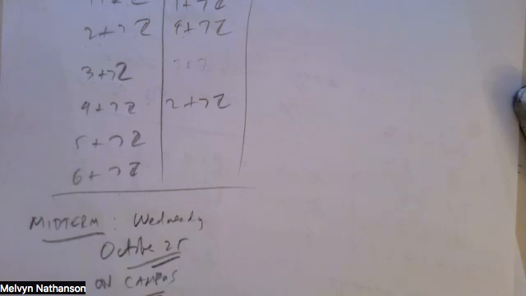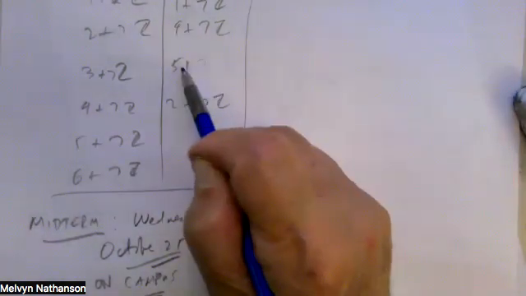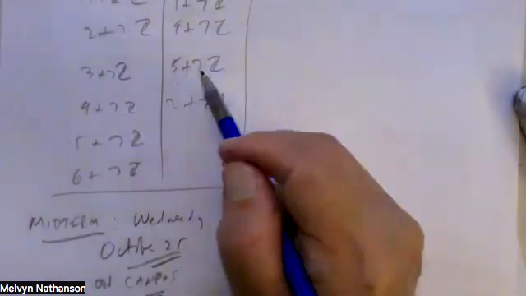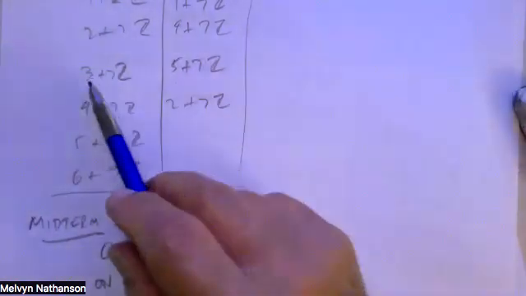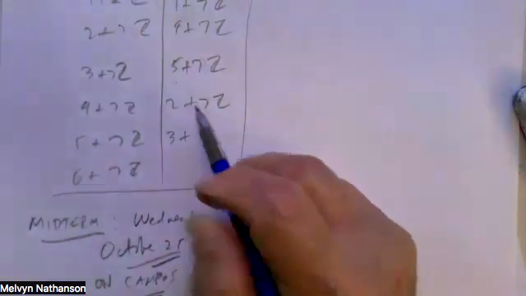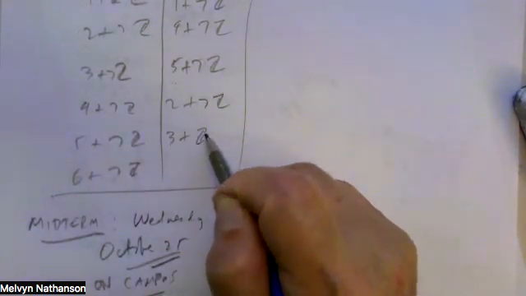But what multiple of 3 minus 1 is divisible by 7? 6 minus 1 is 5. That doesn't work. 9 minus 1 is 8. That doesn't work. 12 minus 1 is 11. That doesn't work. 15 minus 1 is 14. That does work, right? 14 is 2 times 7. So the inverse of 3 is 5. 3 times 5 is 15, and 15 minus 1 is divisible by 7. So 3 times 5 is congruent to 1 mod 7, and then 5 times 3 is congruent to 1 mod 7.